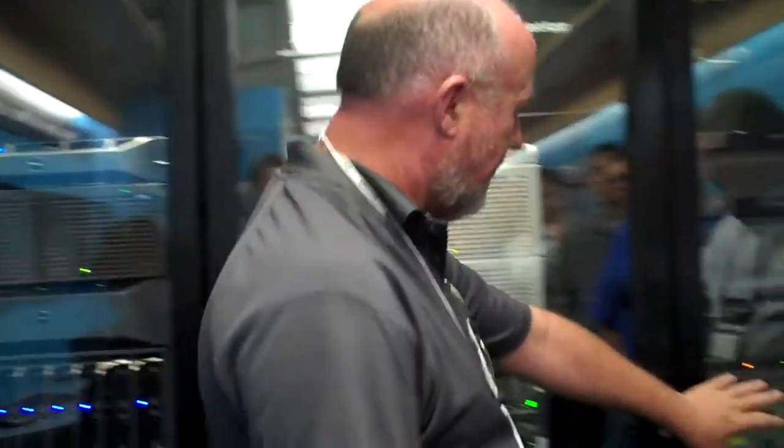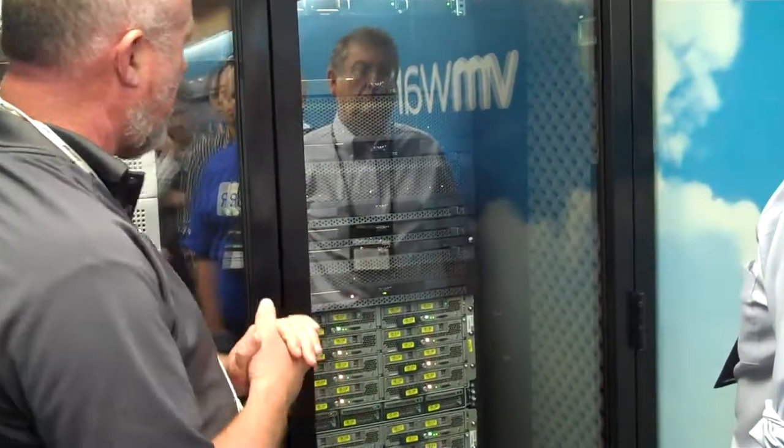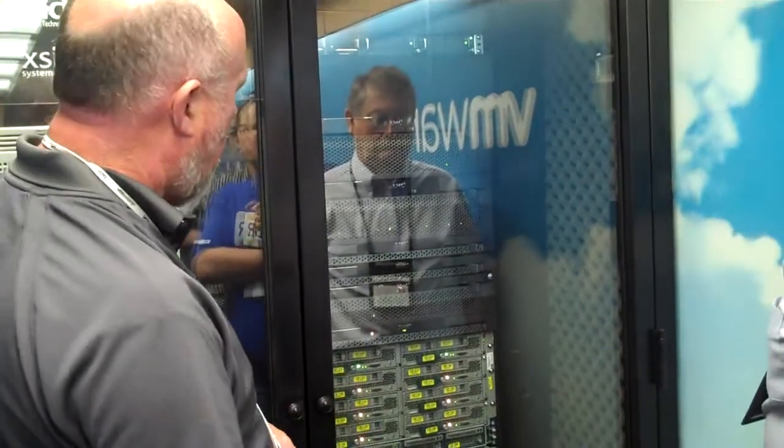Okay. Then over here we have our Cisco UCS. So we have our Cisco UCS hardware, we have our EMC, we have a CLARiiON, and we have a Celerra NAS head. I like to call this our baby V block.